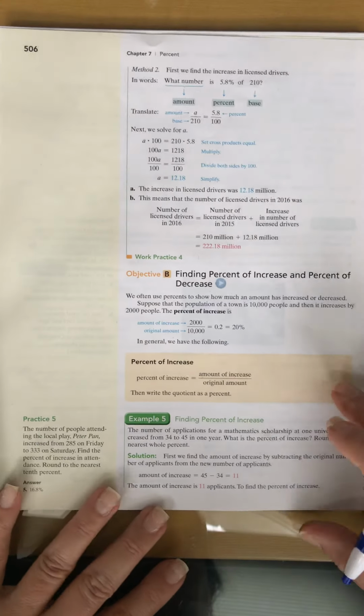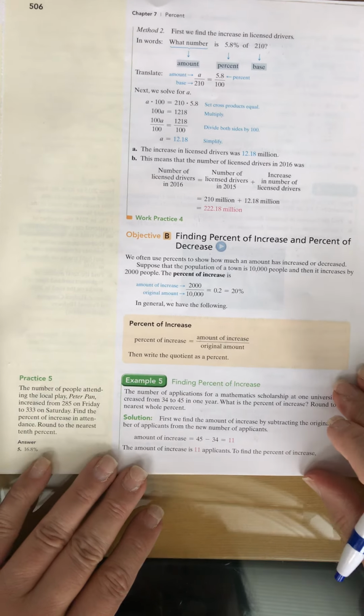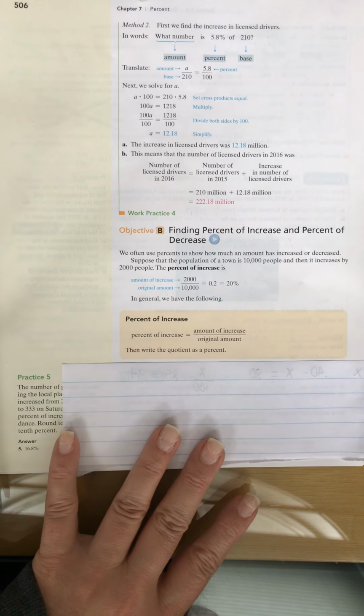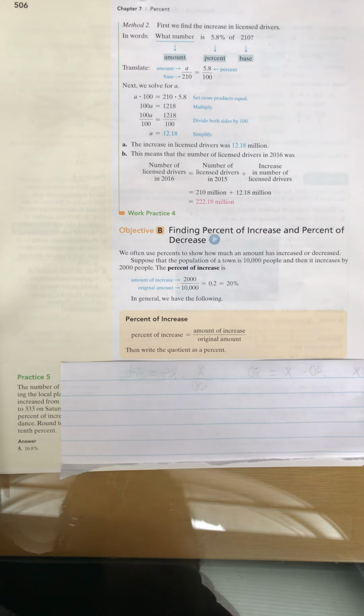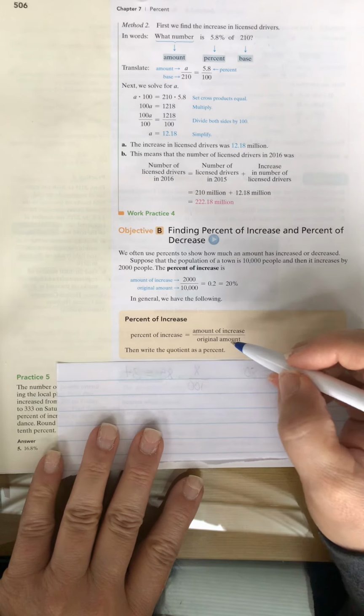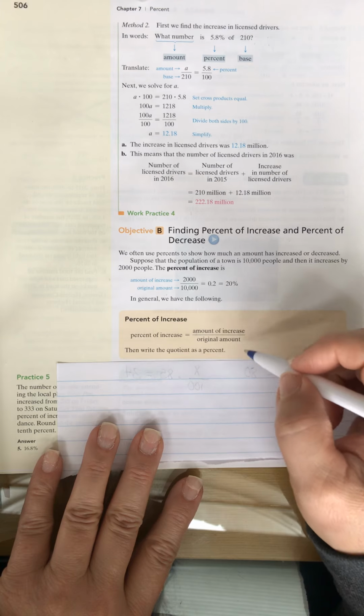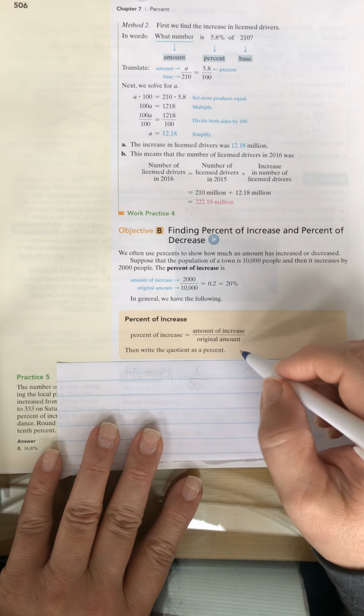I love these problems: how to find the percent of increase or decrease. They're both the same. All you do to find how much it increases or decreases, what percent, is subtract the two amounts and always divide by the original.